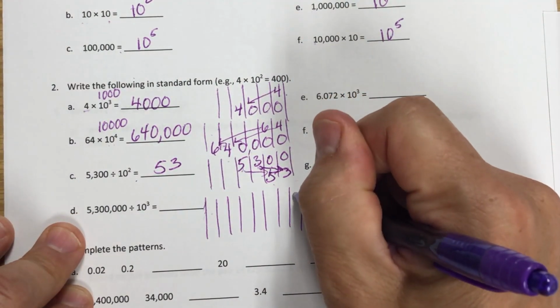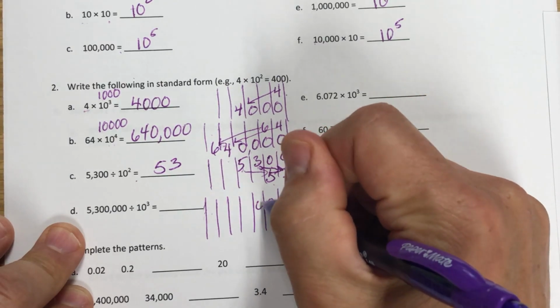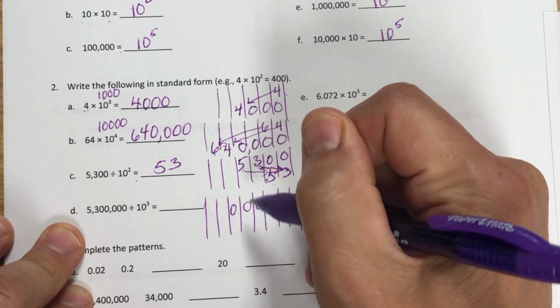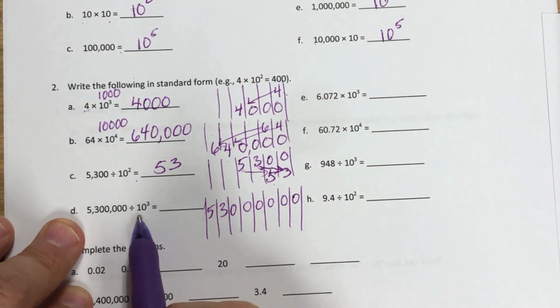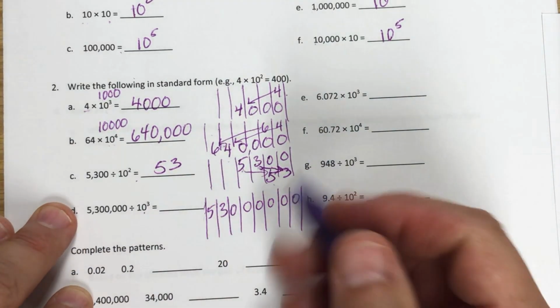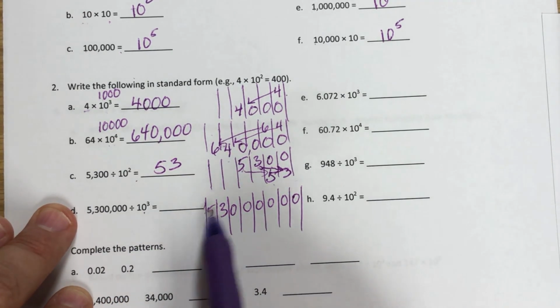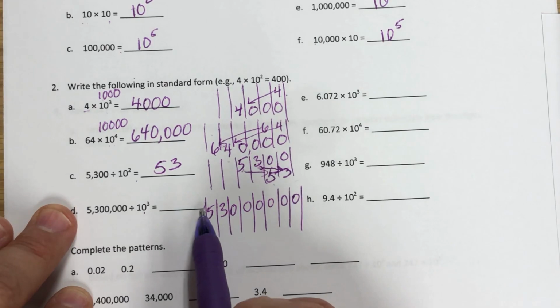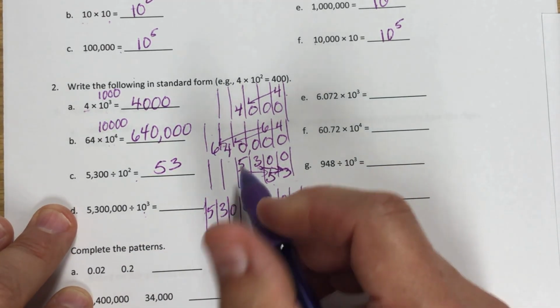So we have 0, 0, 0, 0, 0, 0, 5, 3. All right, and we're going to divide this by 1,000. So 1,000 would be a 3-space shift, and we're going to be moving it to the right since we're dividing it by 1,000.